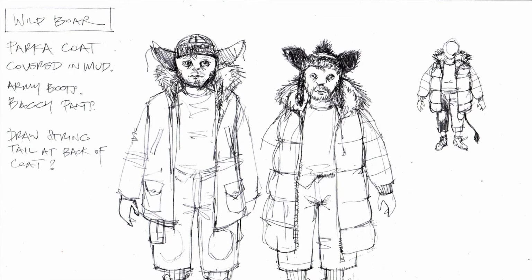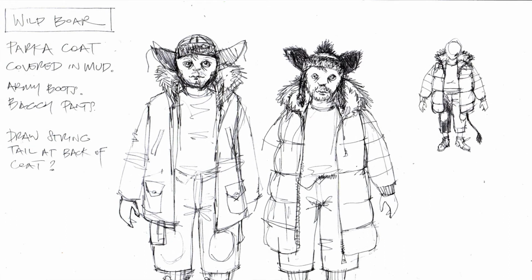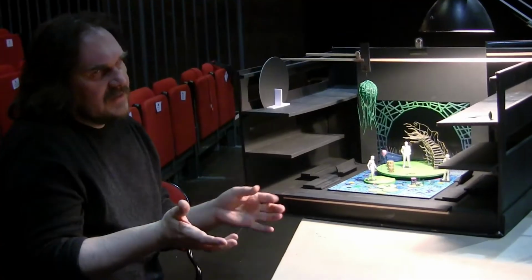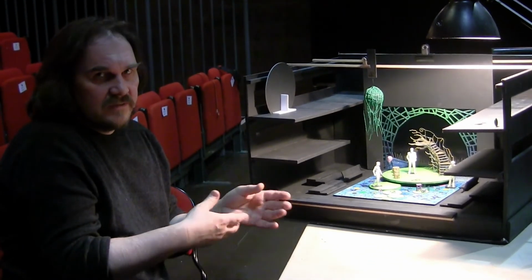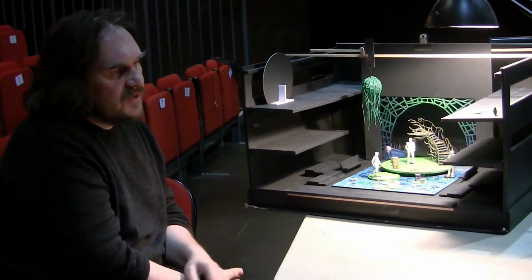And we are trying to say these are people playing characters. We're not trying to say this person is playing a real fox or a real wild boar. So it's just being playful and theatrical, I think.